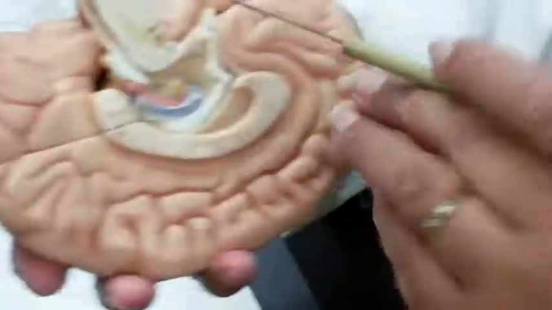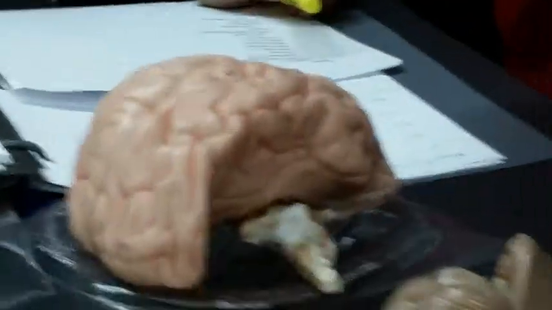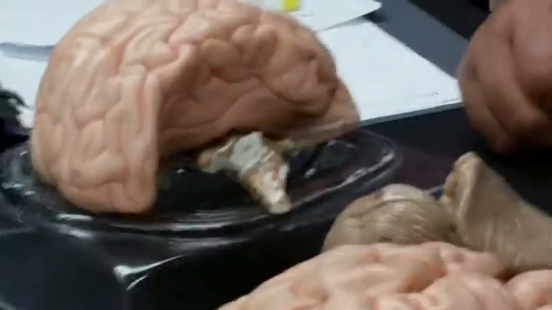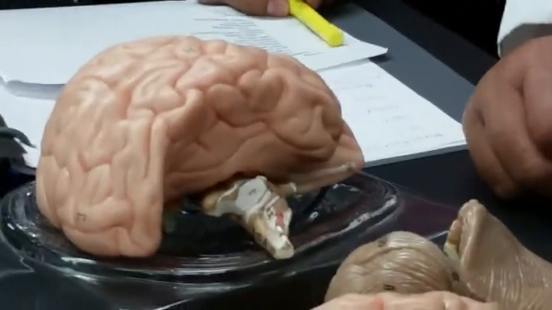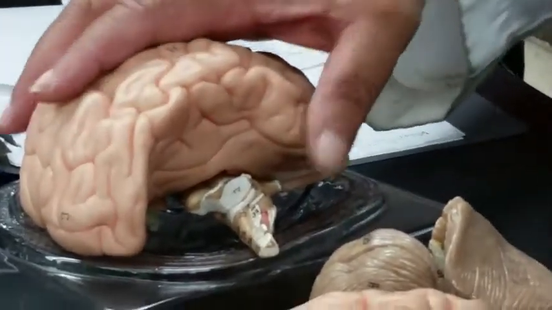You're seeing one half of what? Of the optic nerve. One half of the optic nerve, and the other optic nerve is right there. So on the whole brain, you should see the crossing over, which is the optic chiasma. So now, let's point out some other items.